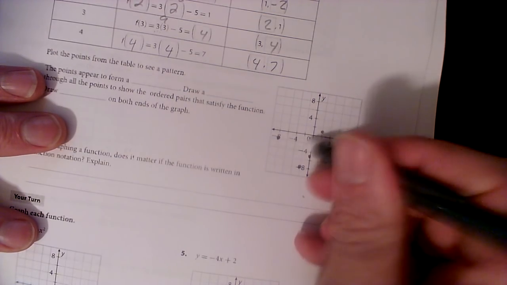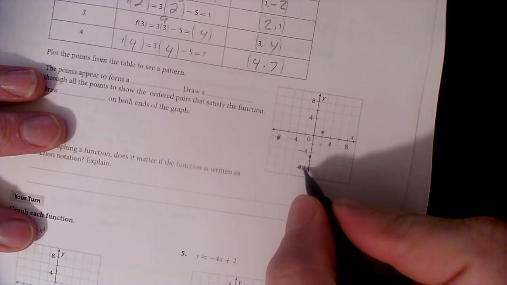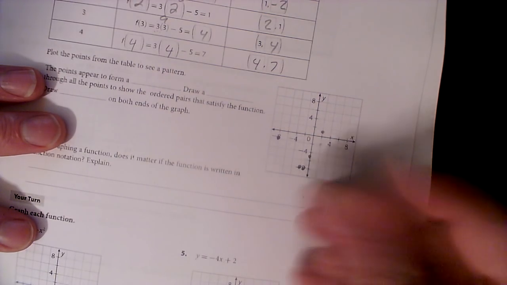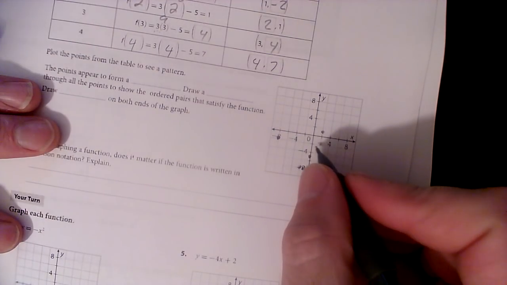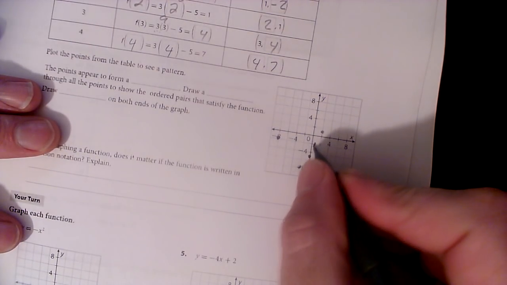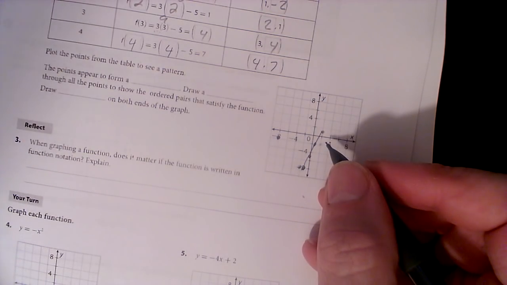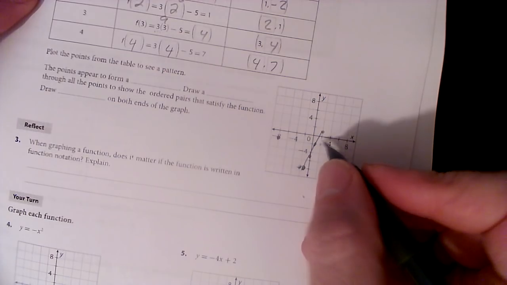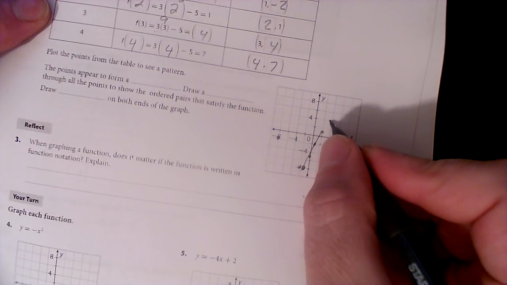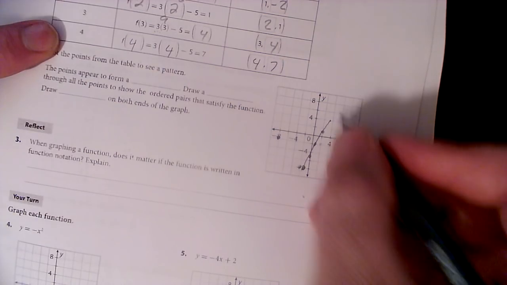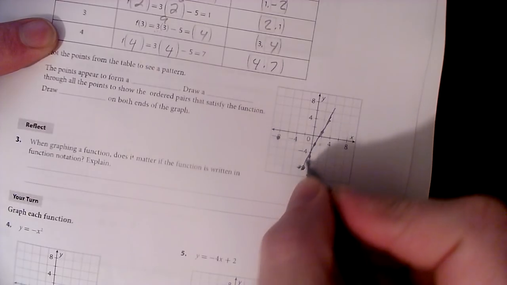My scale's a little bit different, so let's go back, and we're going to do our -1, -8, which is actually a little bit further to the right here. And then my 1, -2 is right here. We can see that this is going to form a line, but let's keep going. Let's do the other ones. We'll go to 2, 1, and then 3, 4, and that sure appears to be on the line, and then 4, 7, which is right there, and we can see that this forms a line.